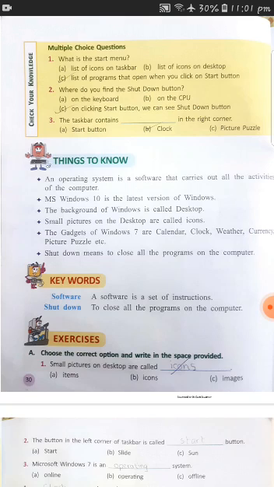I have discussed with you in class. Start menu is what? A list of programs that when we click on start button it gets open. Okay, जब हम स्टार्ट बटन पे क्लिक करते हैं तो हमारे पास लिस्ट ऑफ प्रोग्राम शो होती हैं, that is known as start menu. So mark C over there. C को मार्क कीजिए. Multiple choice questions, check your knowledge पे. ठीक है, list of programs that open when you click on start button.